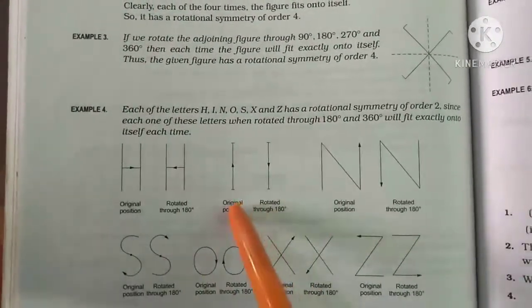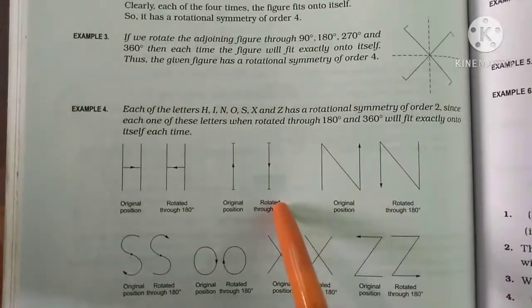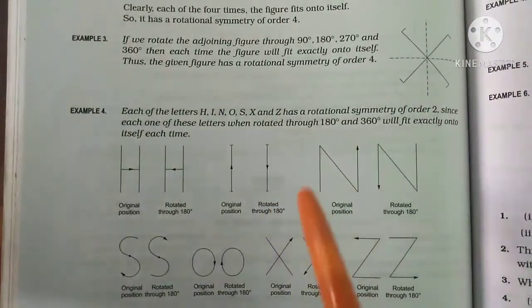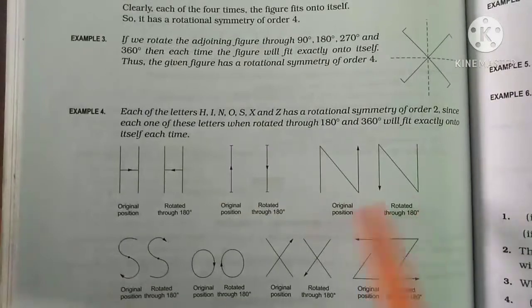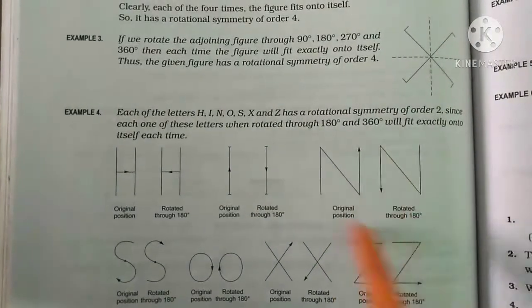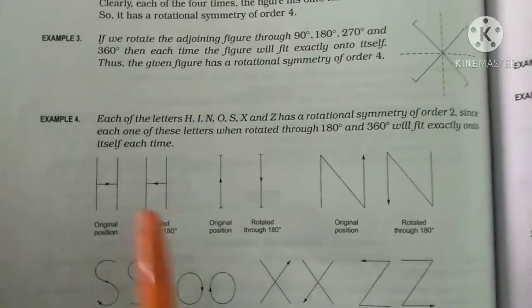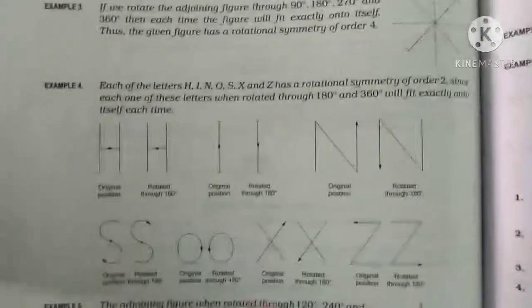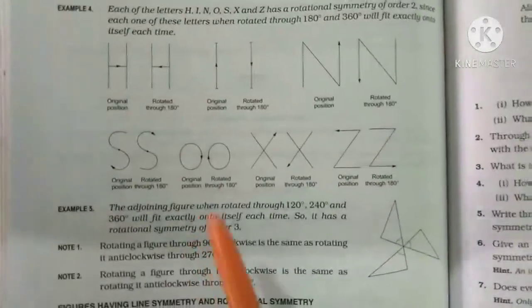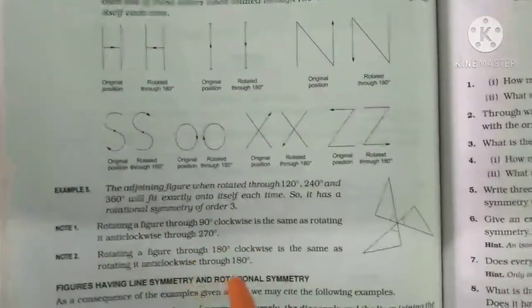And again, if it is rotated another 180 degree, means 360 degree, then it will come to its original position. That is why the order of rotational symmetry for these given figures is equal to 2.